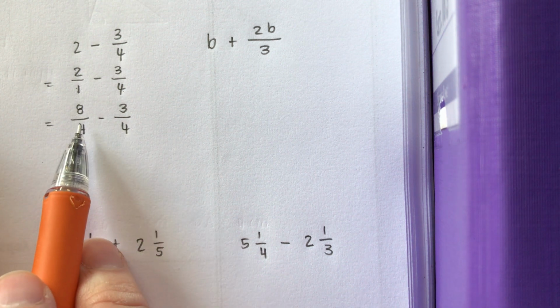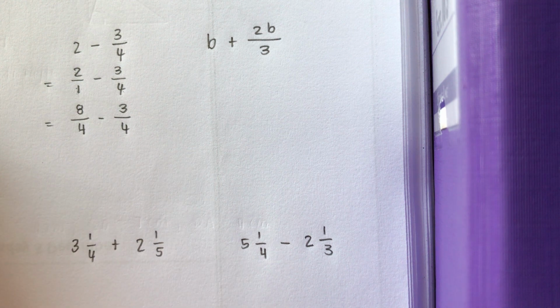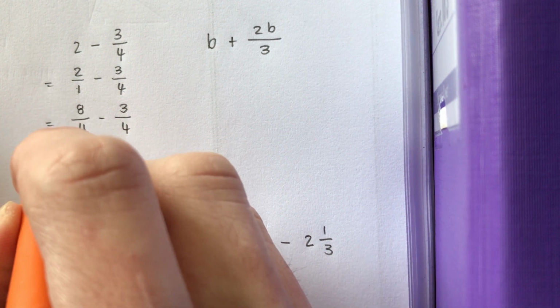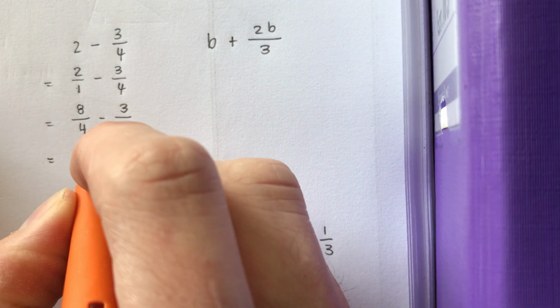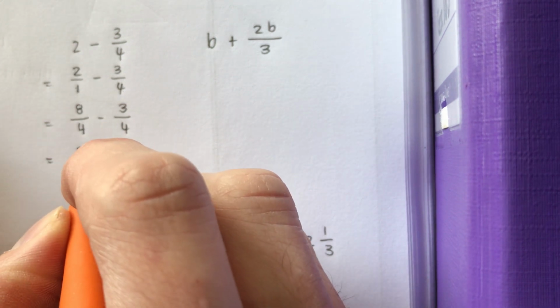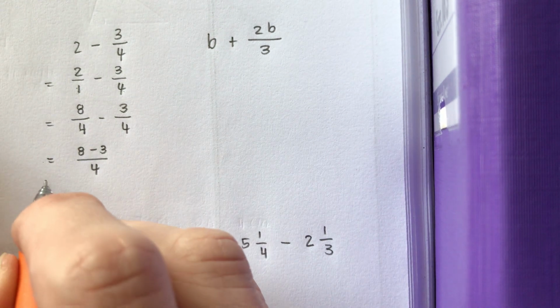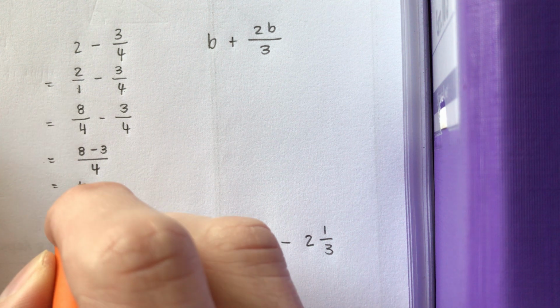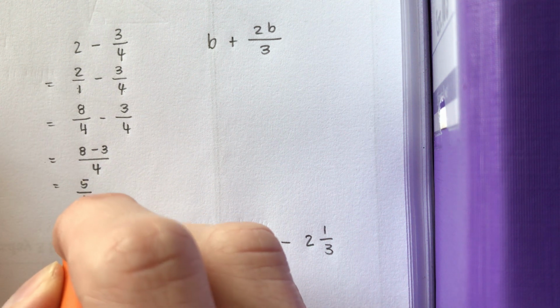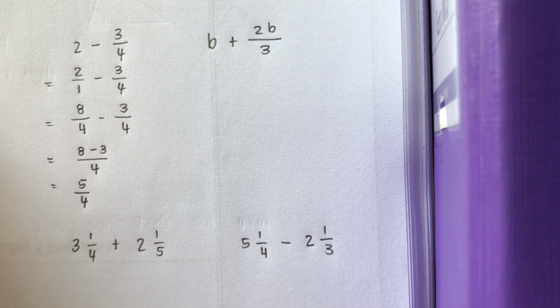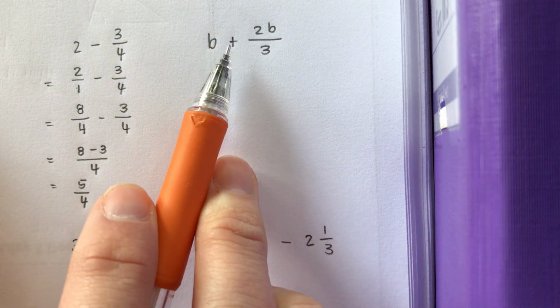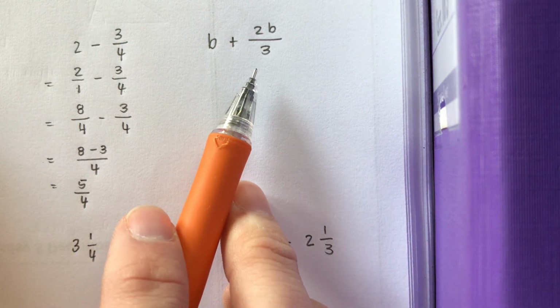And now once we have the same denominator, we can write it as one fraction. So it will become 8 minus 3 over 4, and that is just 5 over 4. And that will be your final answer. Okay, let's get to the next one, b plus 2b over 3.